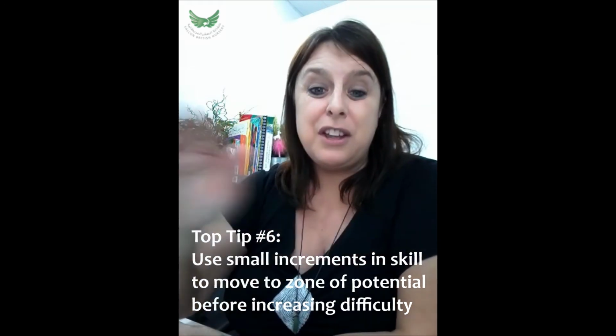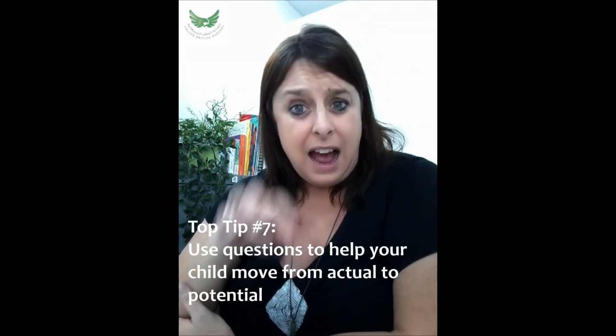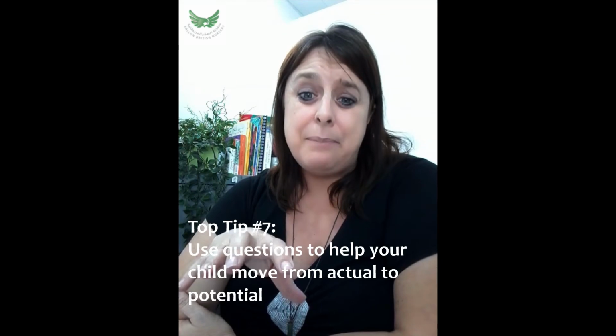So actually moving through the different ability stages, making sure that you're using a lot of open-ended questions. How did that happen? What do you think happened? How can we do it a little bit better the next time? Did you notice how we missed out the number 3? For example, that is the sort of thing that you'll be doing to support the child to move to their potential development.